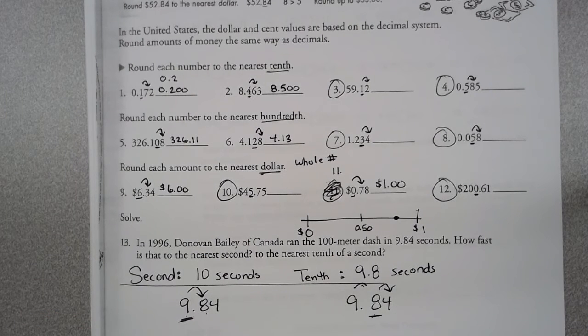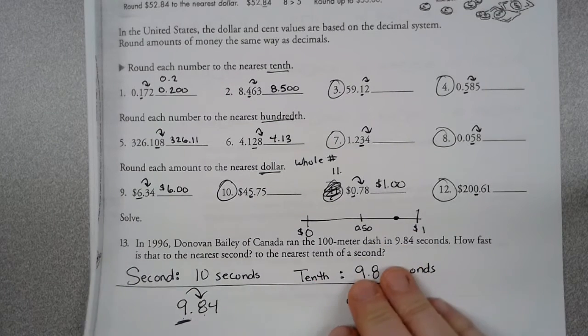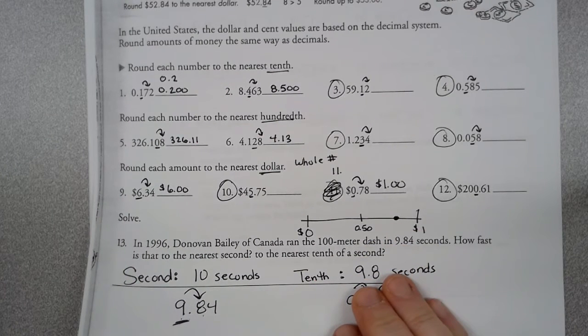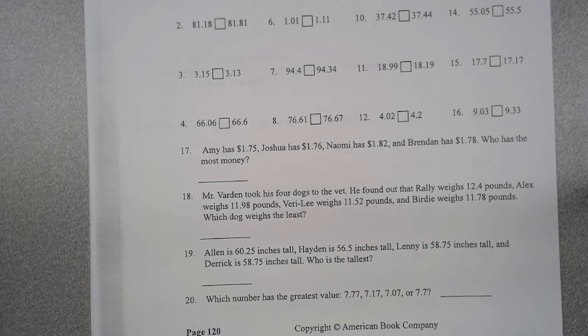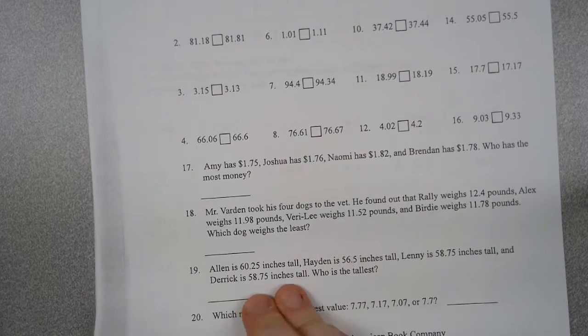Now, I prefer that when we do questions like this that you always write down the units, just because you need to get used to that for when you get up in your grades for math. Okay, this next one is very simple. It's simply just comparing numbers. And we know how to compare numbers. We did this multiple times.